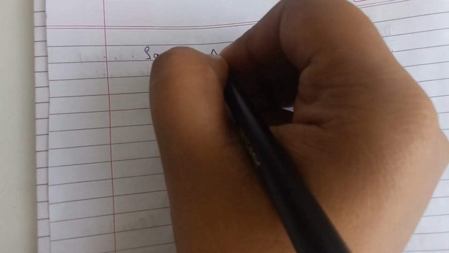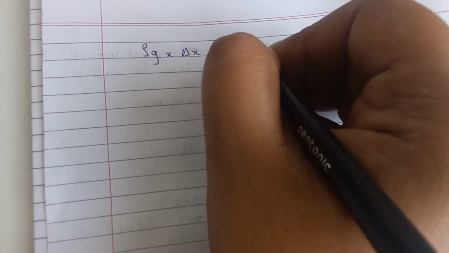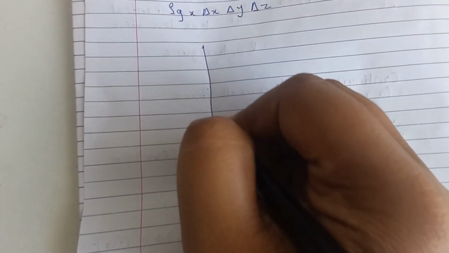Similarly for the y direction, that is phi yx at y minus phi yx at y plus del y, plus phi zx at z minus phi zx at z plus del z. That is the total force acting on the element. We can draw the element here, and it is equal to rho into g into del x del y del z, where del x del y del z is the volume of the element.